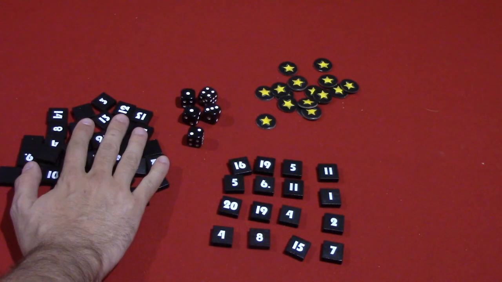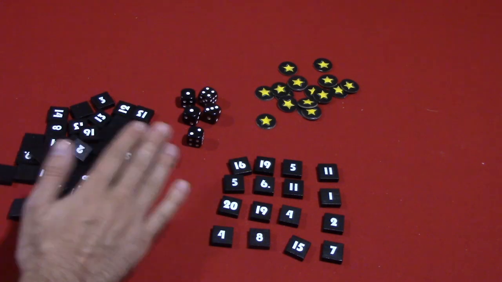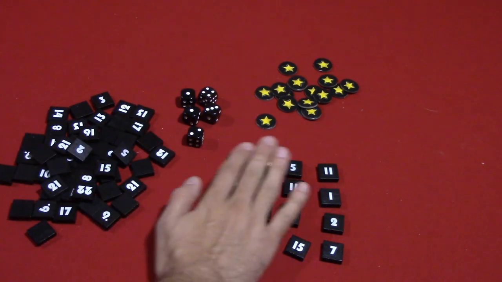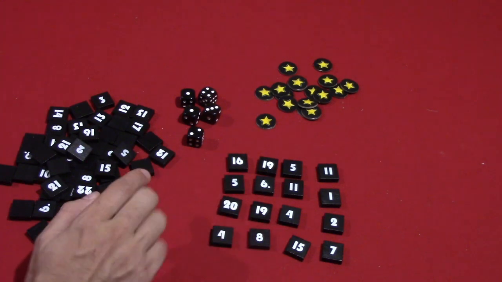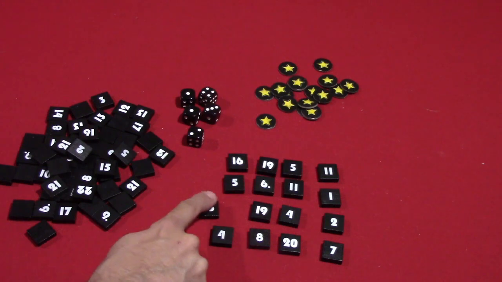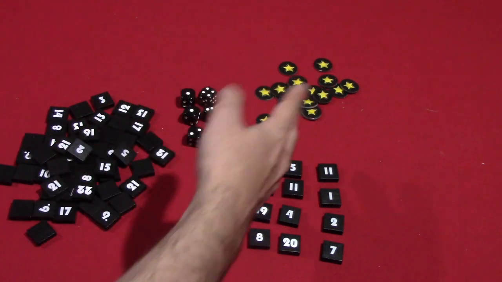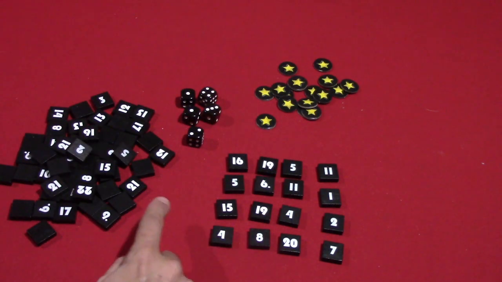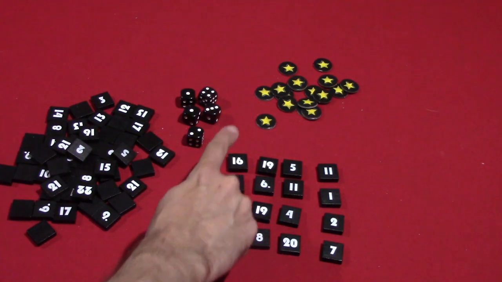So each player is going to draw from this pile at random 16 of these tiles, and then they're going to arrange them in a 4x4 grid in front of them. They could put any number in any space. So this player might choose to put this 20 here and this 15 here. And the objective of this game is to complete rows of these tiles that are flipped over.